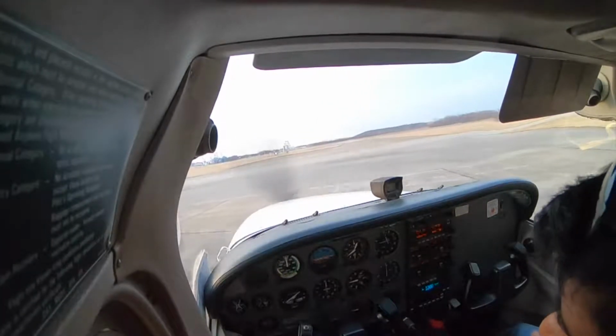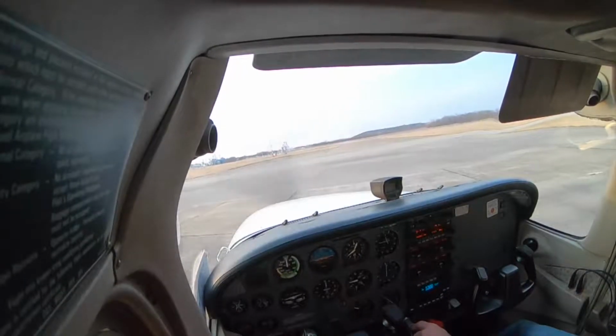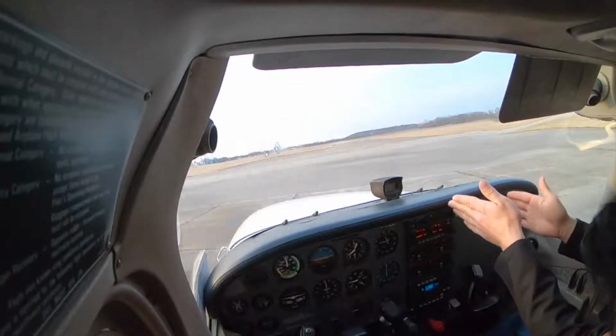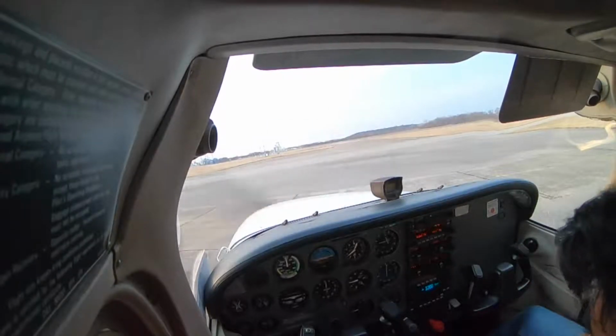And then always stop with the nose wheel straight. Let go. I got it. Always want to stop with the nose wheel straight. That makes sense. So that way, next time to go, it doesn't go that way first. Okay. Good job.